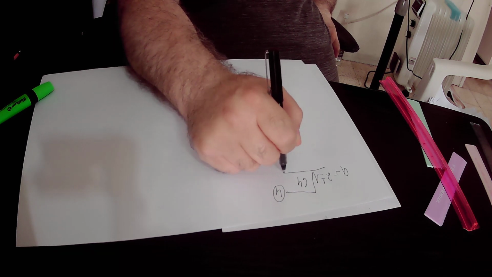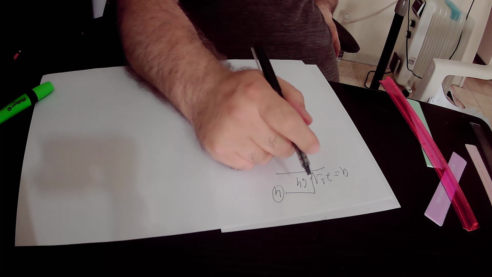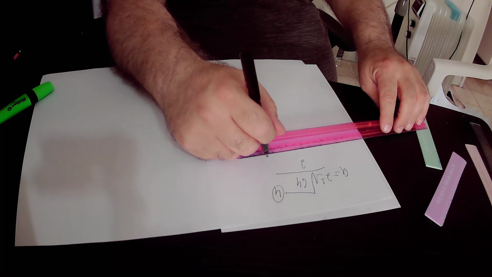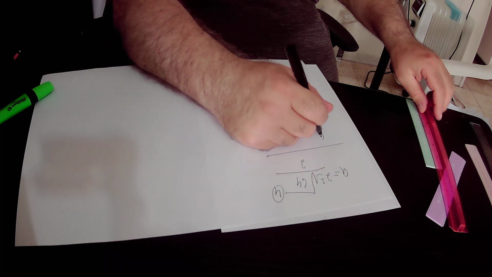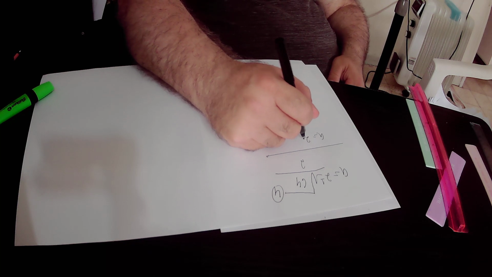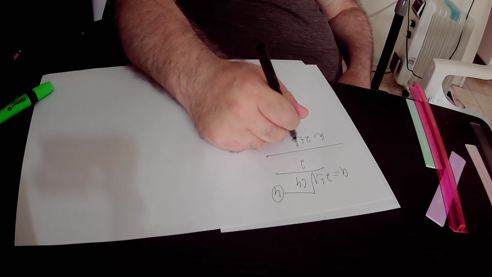So inside the root we are left only with 64, all divided by 2. So here a equals 2 plus minus the square root of 64, which is 8, over 2.